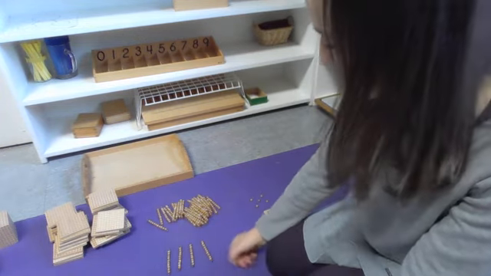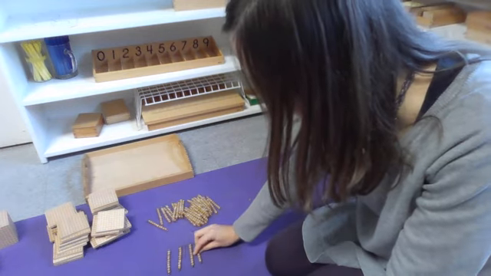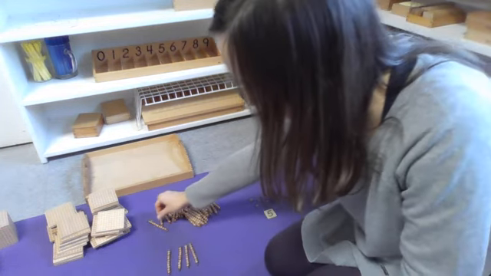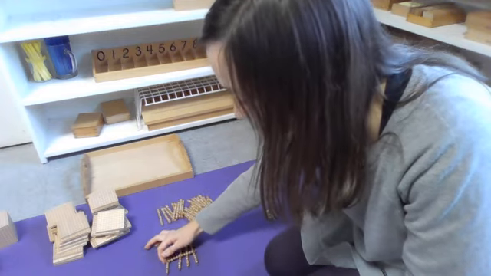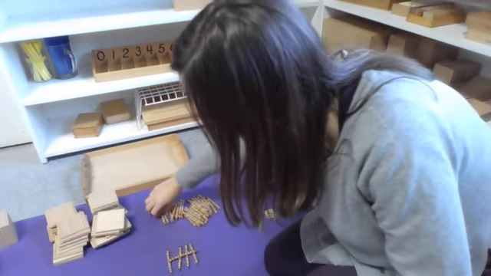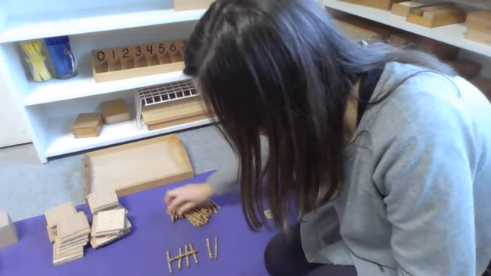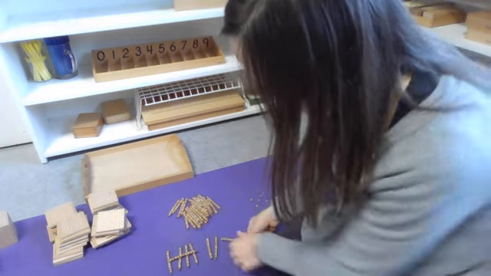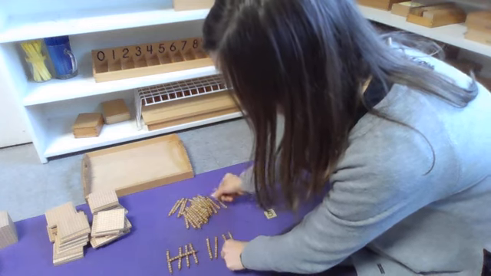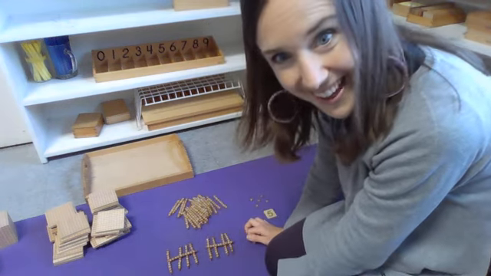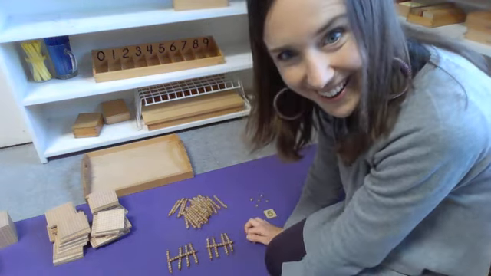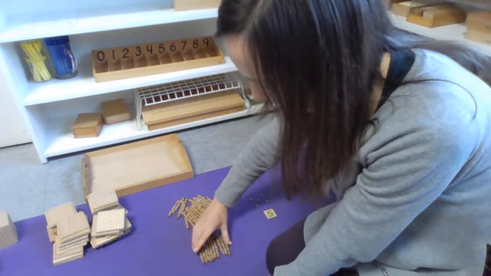10 bars. So we already have 4 10s. And I'm going to keep adding. How many do we have? 4 10s. We keep counting. 5 10s, 6 10s, 7 10s, 8 10s, 9 10s, 10 10s. Do you know what 10 10s is? What does 10 bars look like?